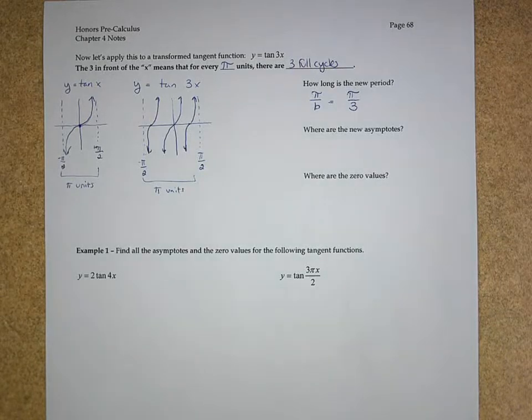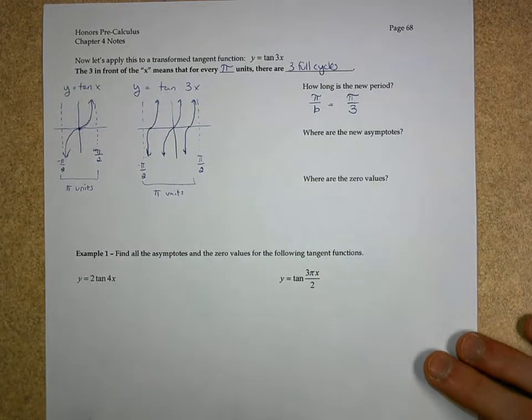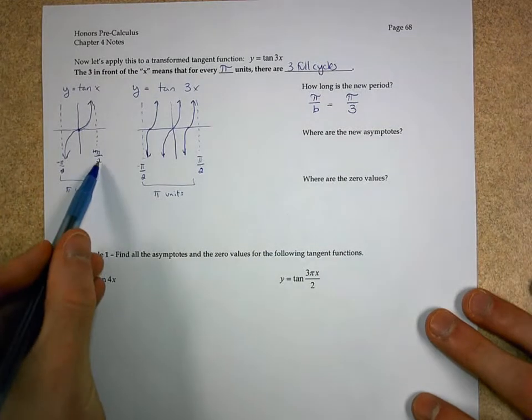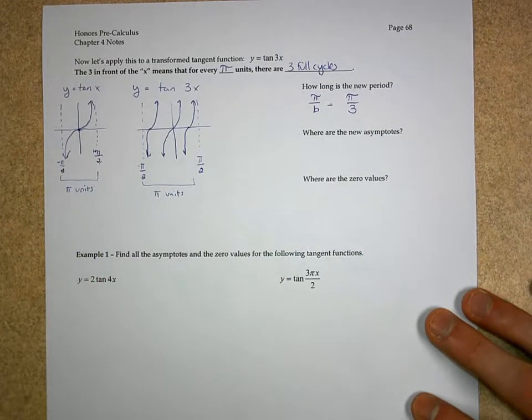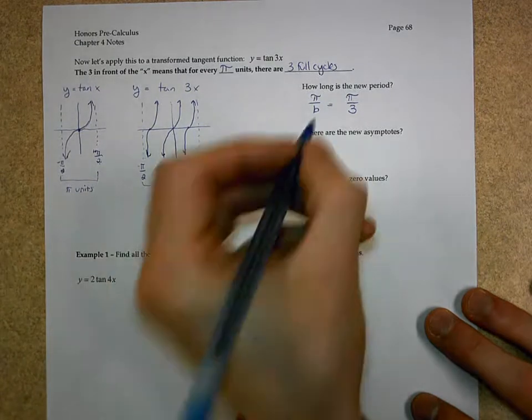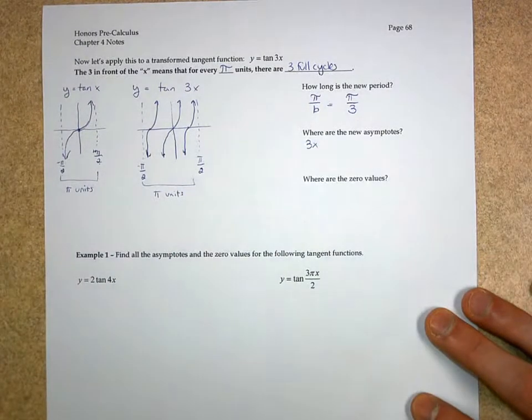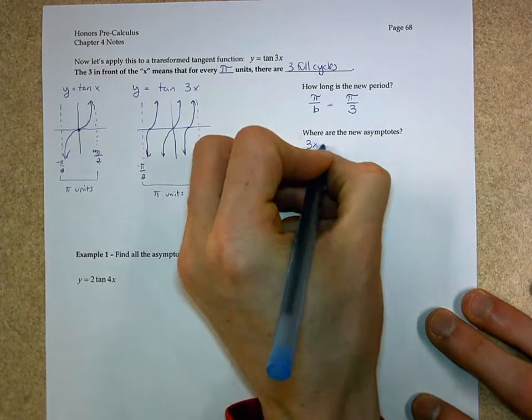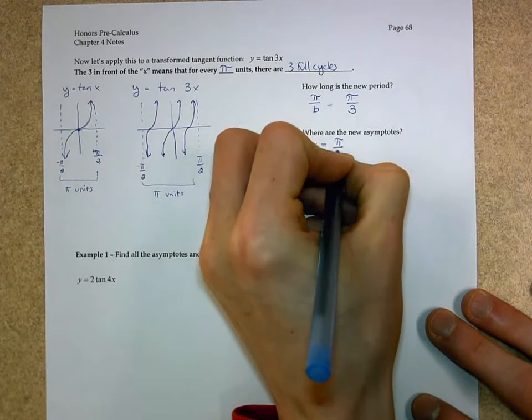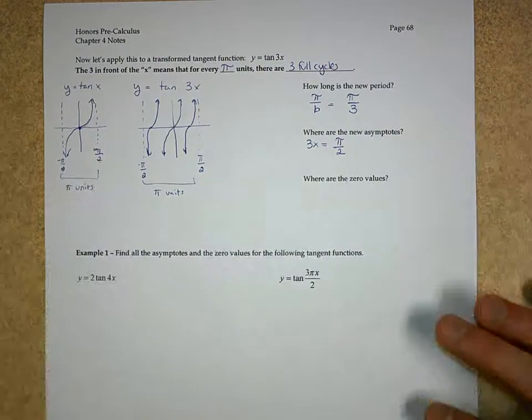Where are the new asymptotes? And then where are the new 0 values? Well, just as we did in the previous section with sine and cosine, where we looked at our characteristics and found distances in between, we can do the exact same thing here with the tangent graph. We know that our original tangent graph had asymptotes at pi over 2 and negative pi over 2. So the way we can find a new asymptote is take my equation here, which is going to be 3x, and set it equal to my original asymptote.